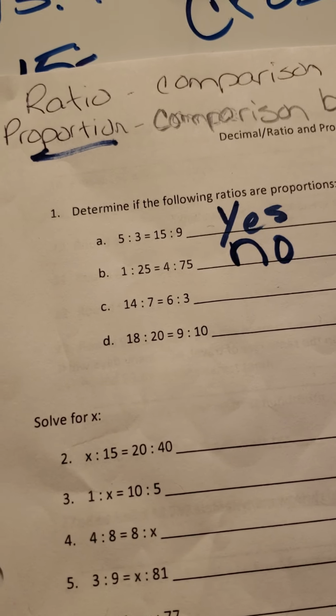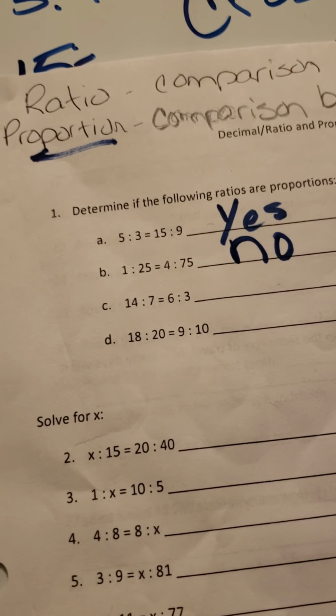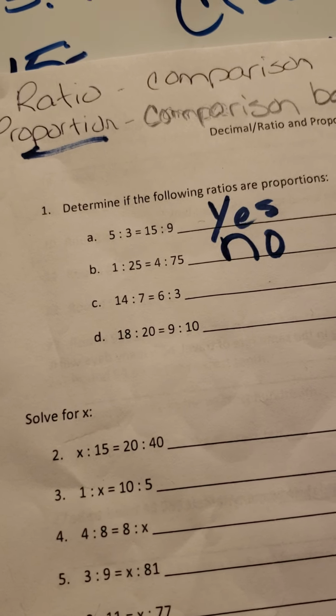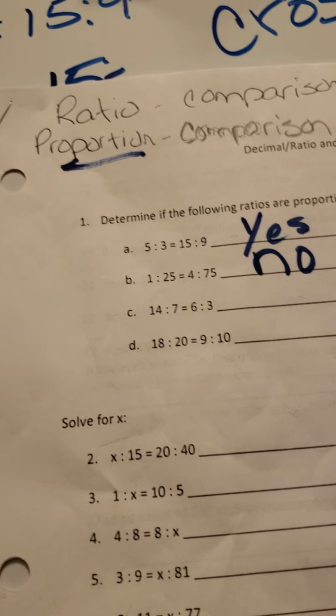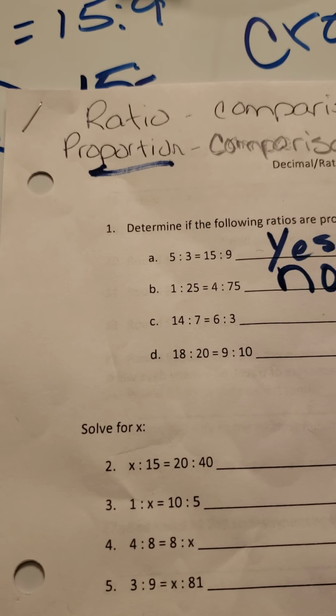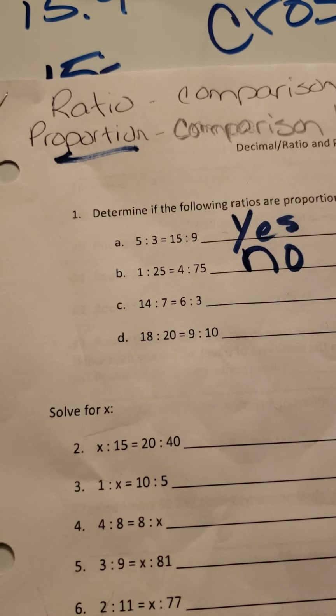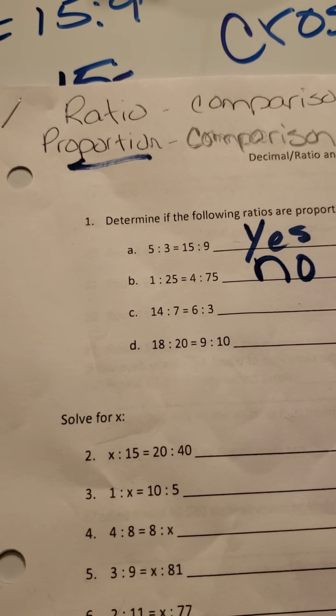And you would continue the same way with C. Line them up, hide one of the numbers, cross multiply, divide. And if you get that number, yes, it is a proportion. If you do not, no, it is just a ratio.